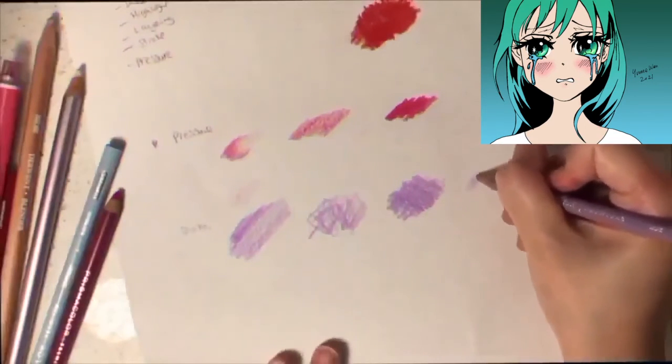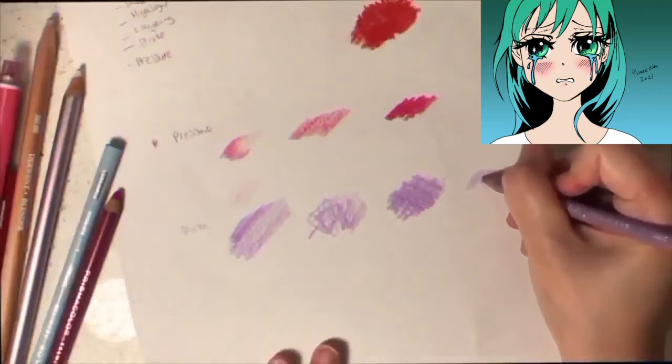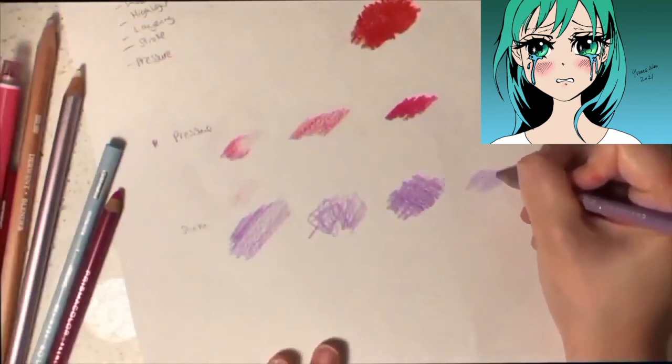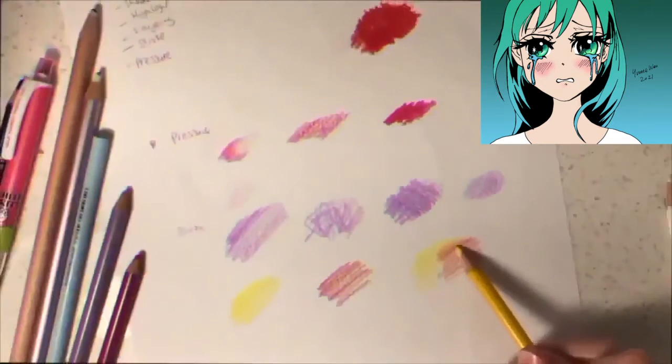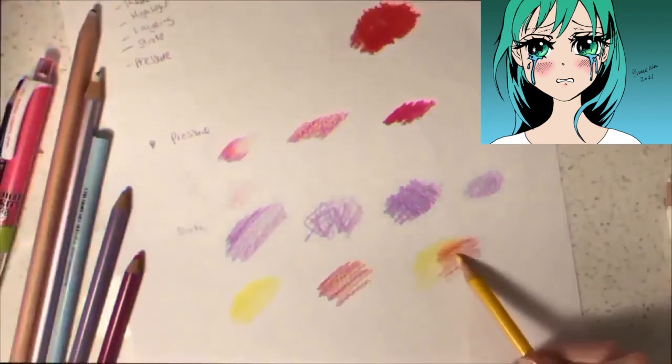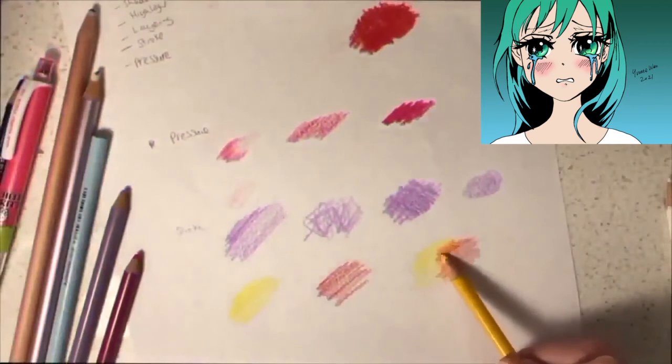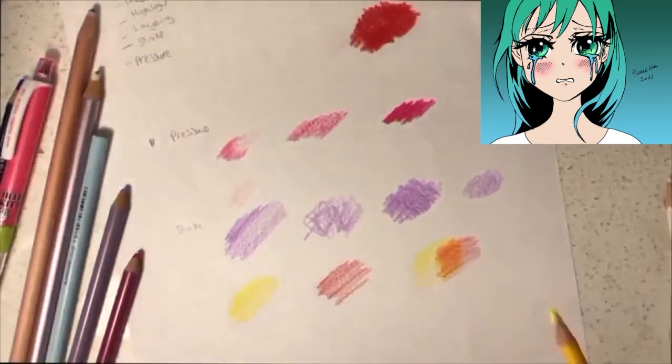Another texture you might want to consider is circular motions. This provides a different texture and can be very useful depending on what texture you prefer. Another technique you might want to try is layering. You can choose two different colors and put them on top of each other, creating new color tones.